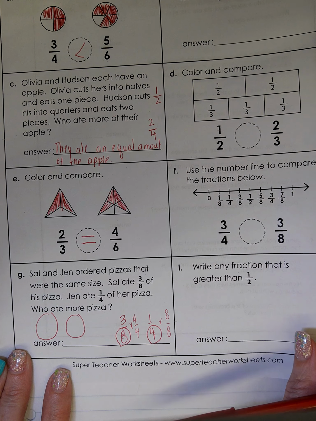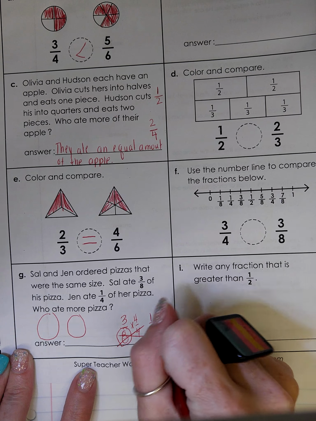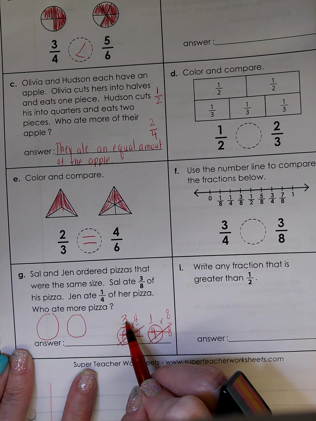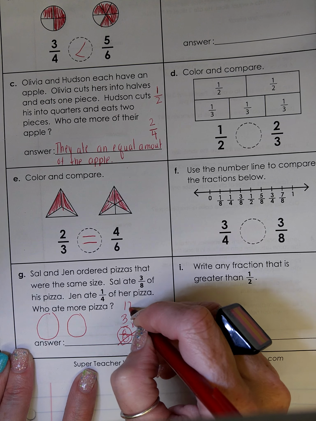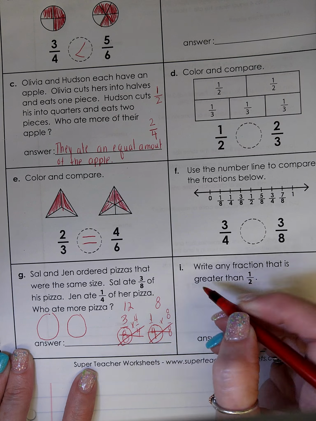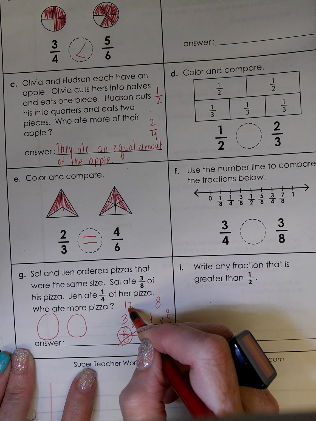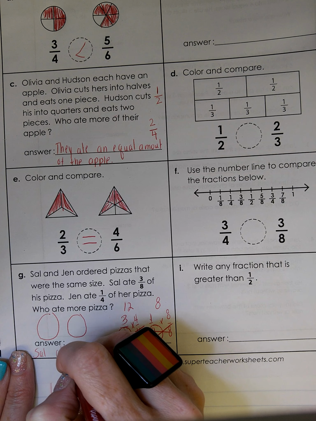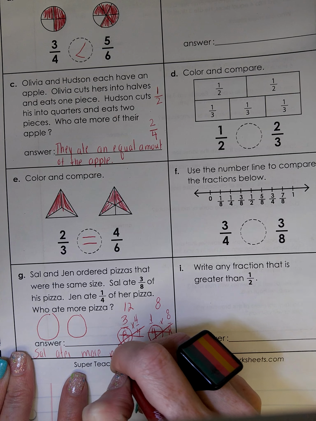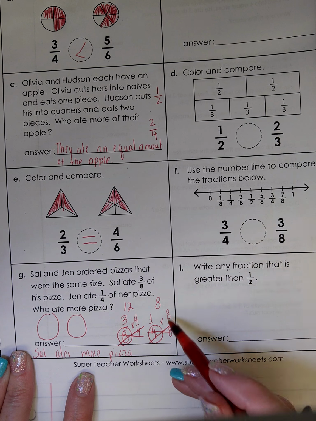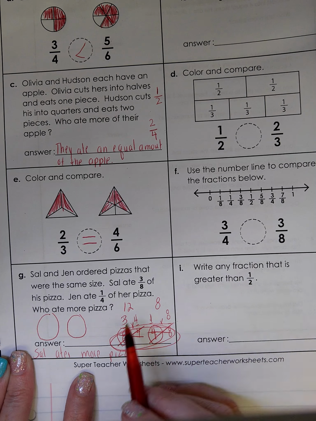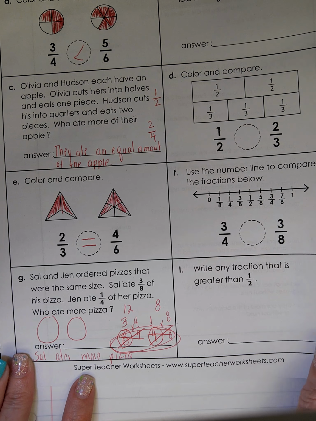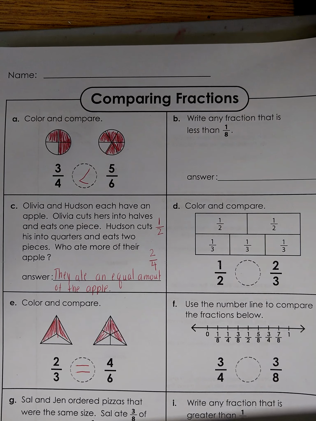So I'm going to move that down here. Once I have that, I don't need to worry about the denominator anymore. I know that 8 times 4 is equal to 4 times 8. I just need to worry about my numerator. So now I have 3 times 4, which is 12, and 1 times 8, which is 8. And then I look, what number's bigger? Well, 12 is bigger. So who ate more? Sal ate more pizza. I'm able to figure that out by using cross multiplication. I don't even have to waste my time figuring this out. That doesn't matter. We know it's the same because 8 times 4 is still 4 times 8. They are equivalent. So that is the front part of the homework for today.